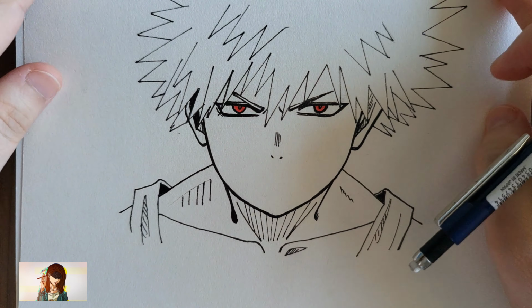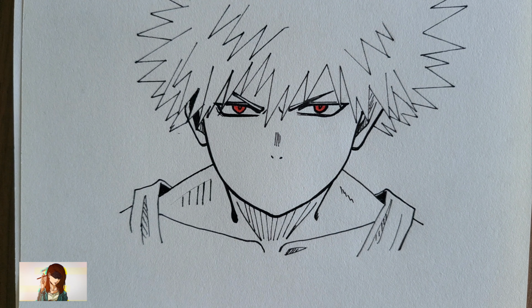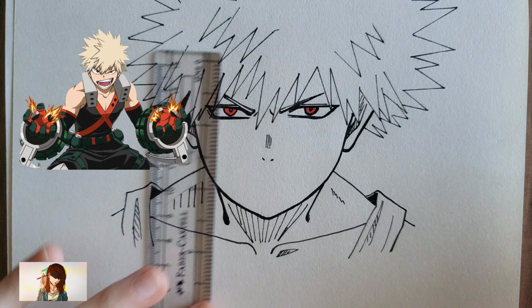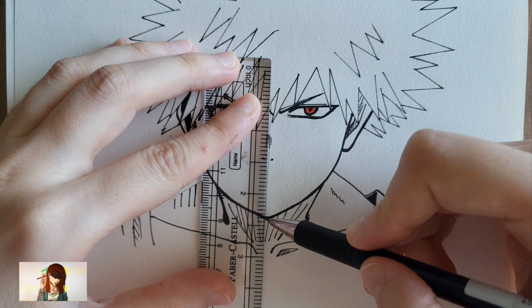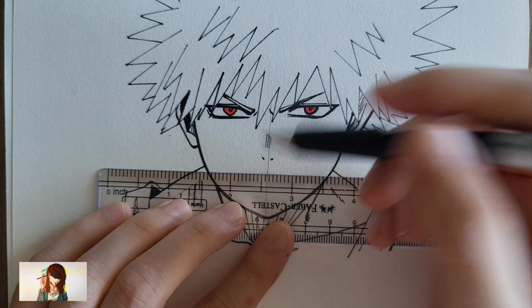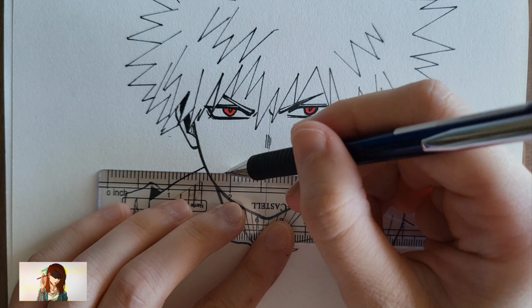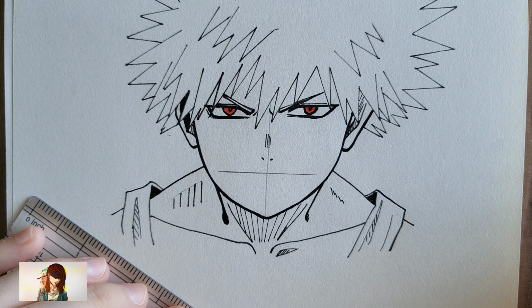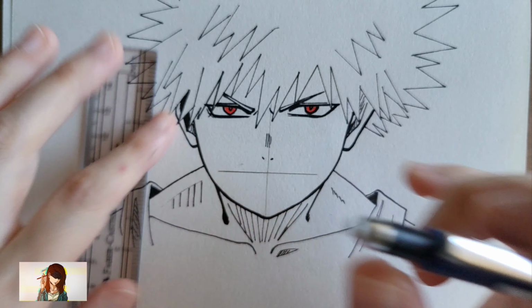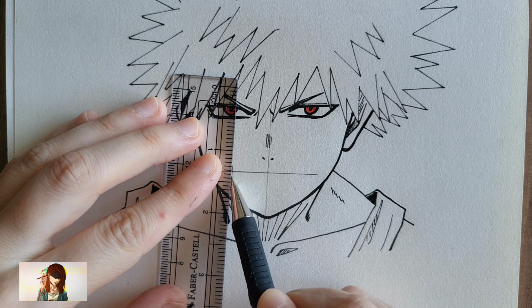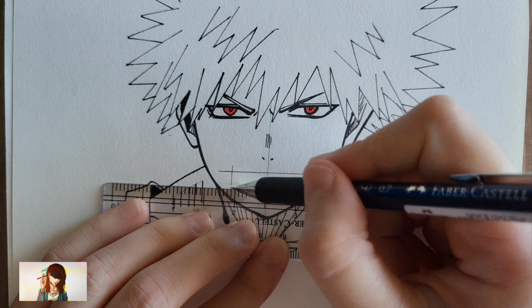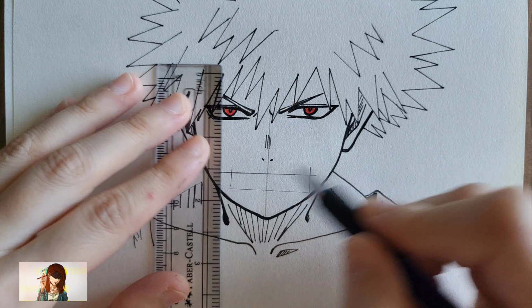If we apply this rule on an example like Bakugo, let's say, again we make the vertical line that comes right in the middle of the face, and then the horizontal line again. I'm going to make the oblong long, because Bakugo is usually smiling widely or grinning in his own evil way.